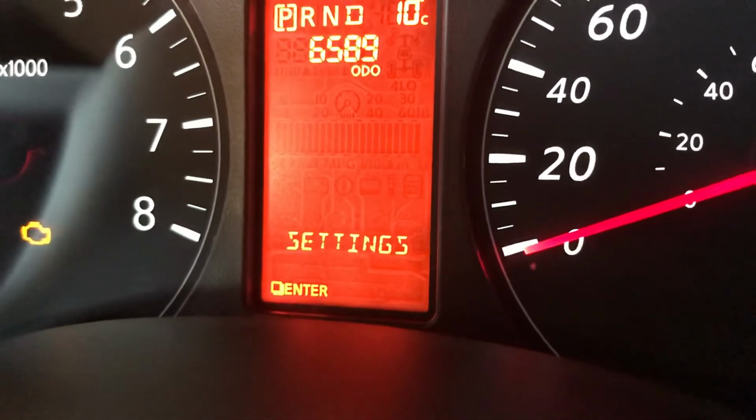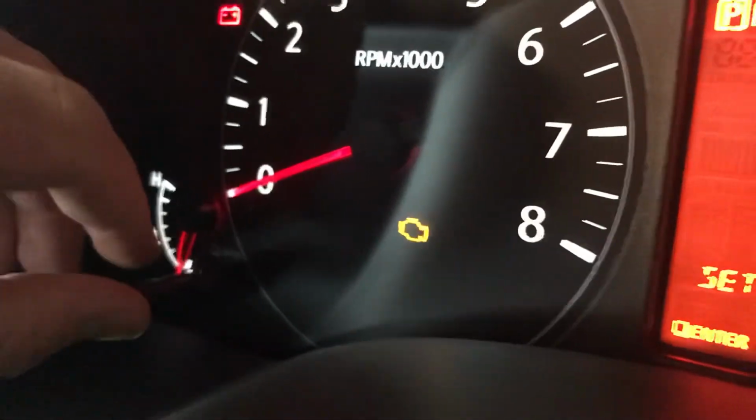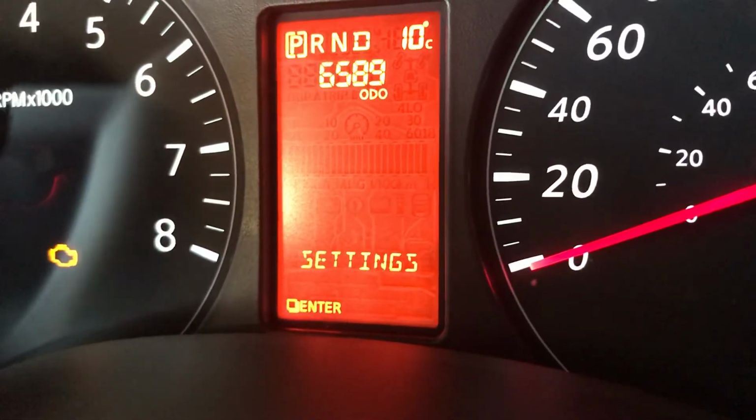So settings is where you go. It is that little stick down there. You turn it to go through the different options and press enter to get in.